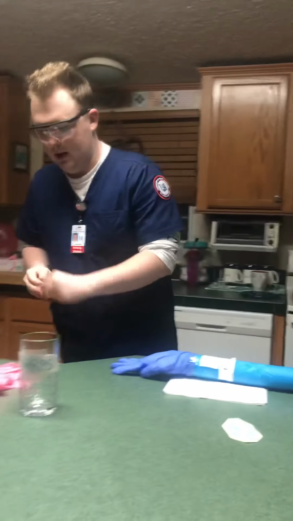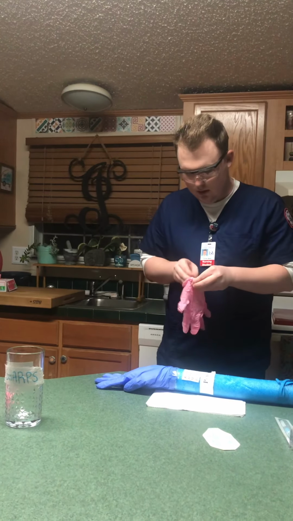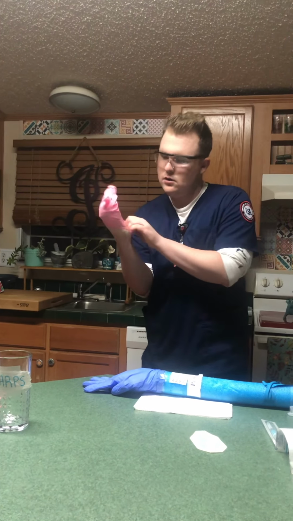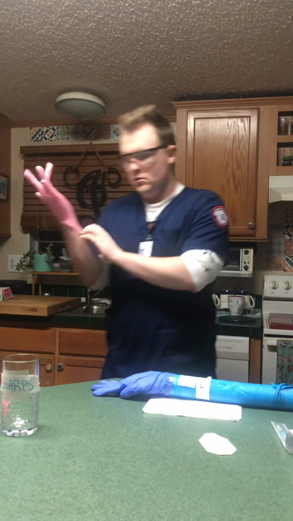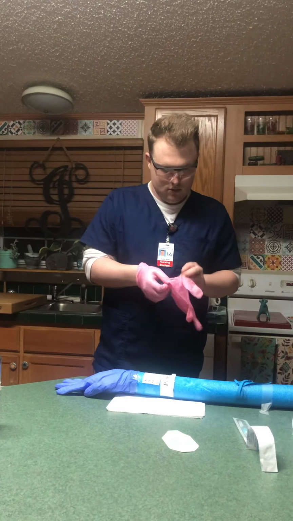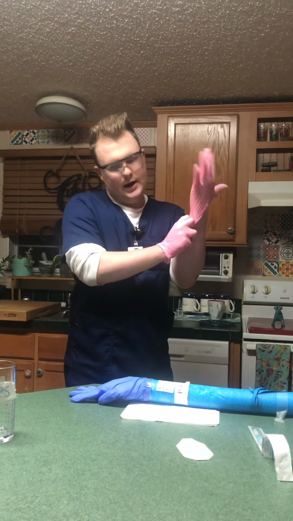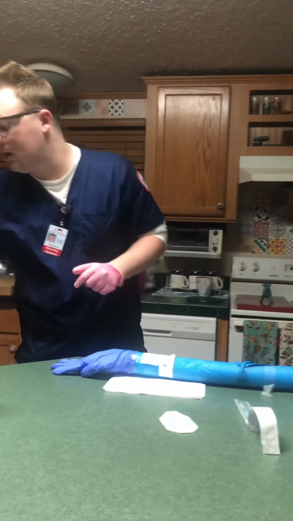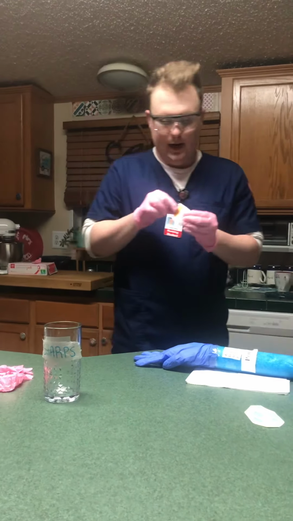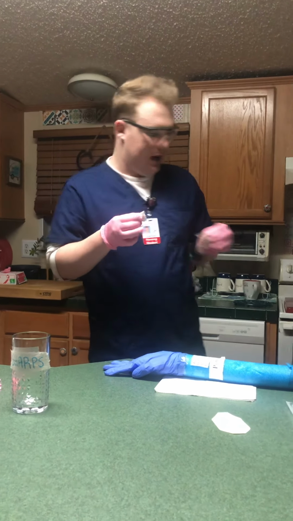So now I'll perform hand hygiene and don my clean gloves. Okay, now that I've donned my clean gloves, what I would do is clean the site with a chlorhexidine prep, but one didn't come in my blue bag or my IV starter kit, so I'm just going to use alcohol, but normally I would use a chlorhexidine prep.